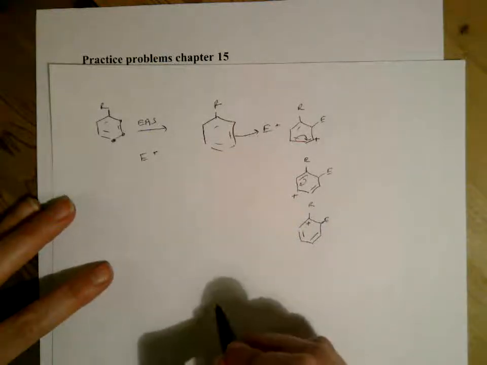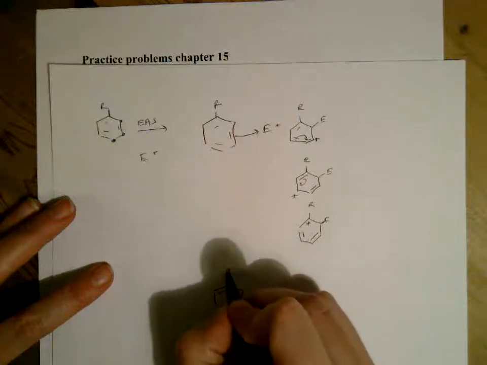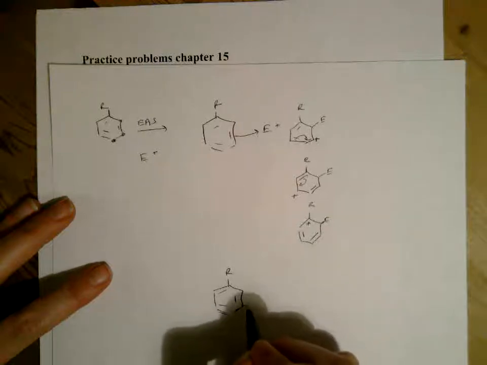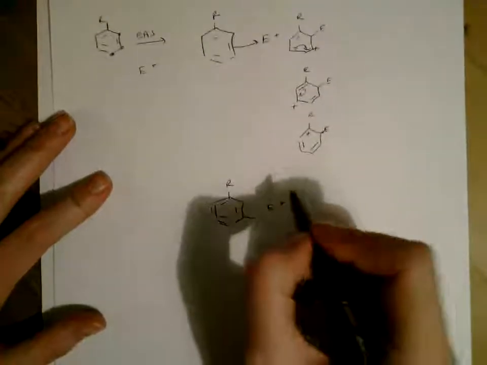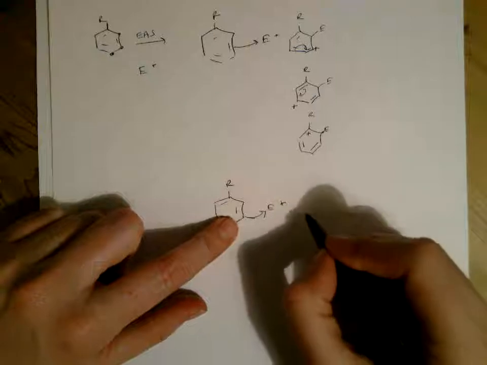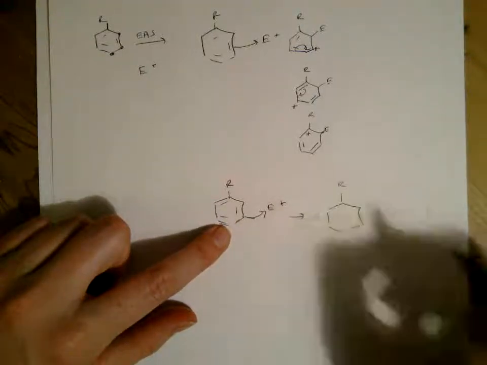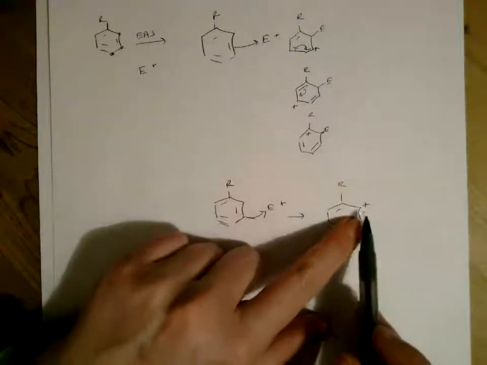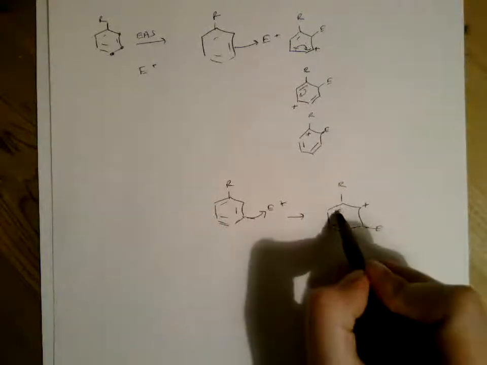Now let's do the same thing if we want our electrophile to end up at the meta position. So we've done ortho and now we're going to do meta. We've got our electrophile. This is the beginning of my arrow. This double bond attacks here. And you end up with your original R group, any old substitution, a carbocation here, and your electrophile down here at the meta position.